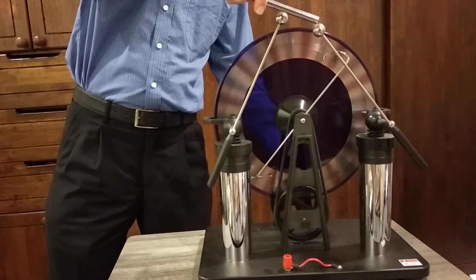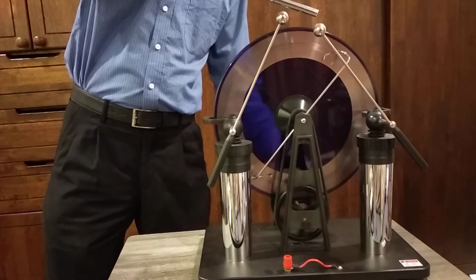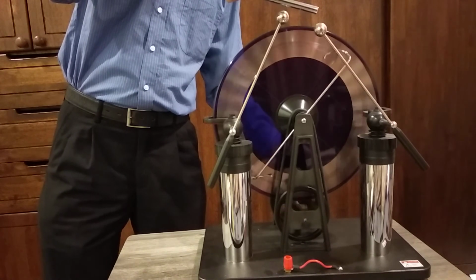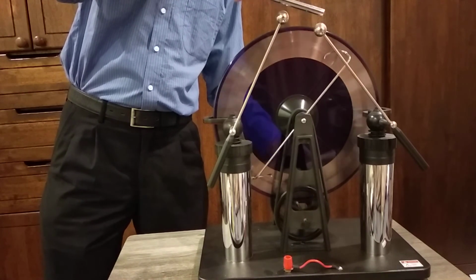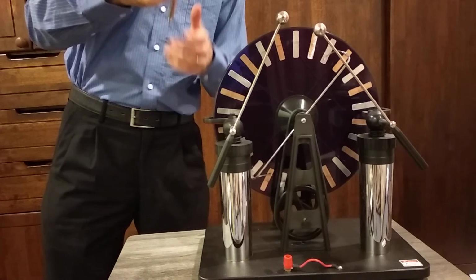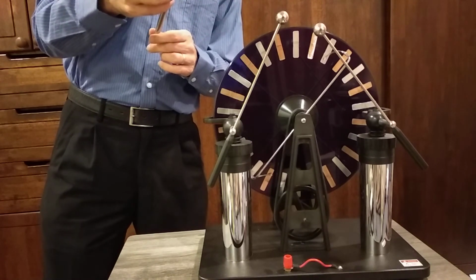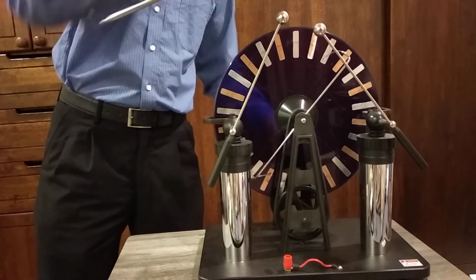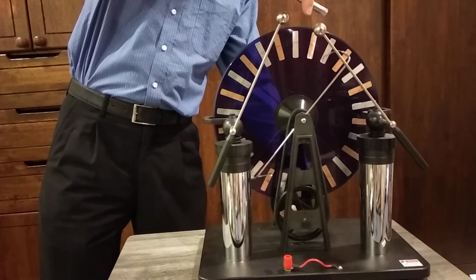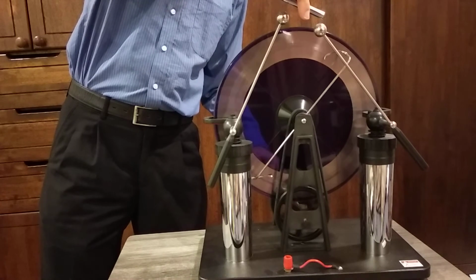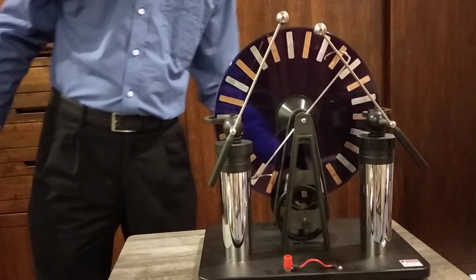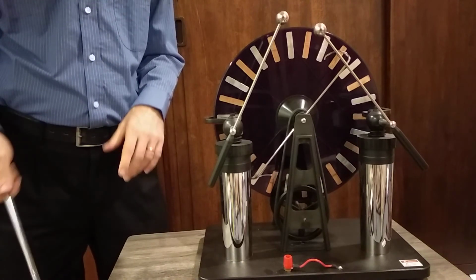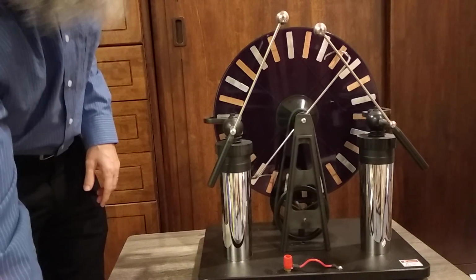If I put my metal bar here and I do this, am I in danger right now? Well, no, because my hand is not a very good conductor compared to this metal rod. So even if I was holding it over here, it's going to want to jump through the metal, not through my hand. So I don't get hurt there.